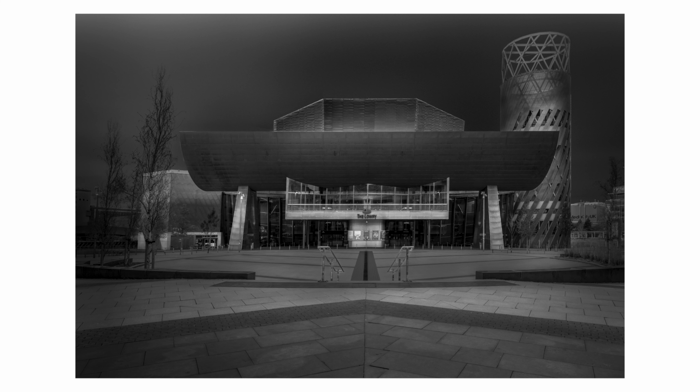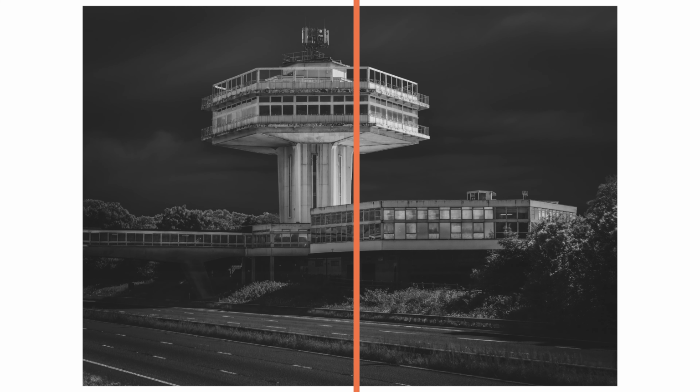Done the same here with this Lancaster Services building on the M6. Although the tower itself is quite symmetrical, there was another big building below it which offsets the balance. Could have done a close-up shot of the tower, but I chose to do this image and I've balanced it by moving the tower slightly off-centre so that you've got the other building which is off-centre the other side, and that's created balance in my photo.